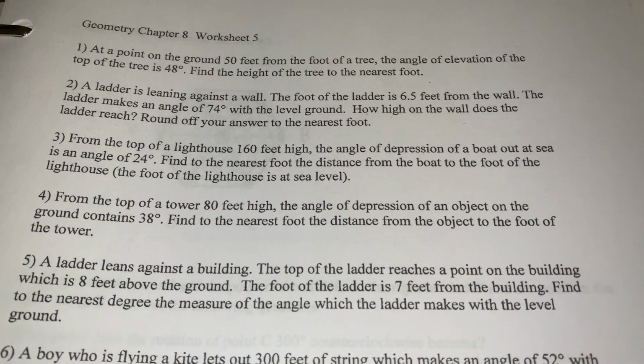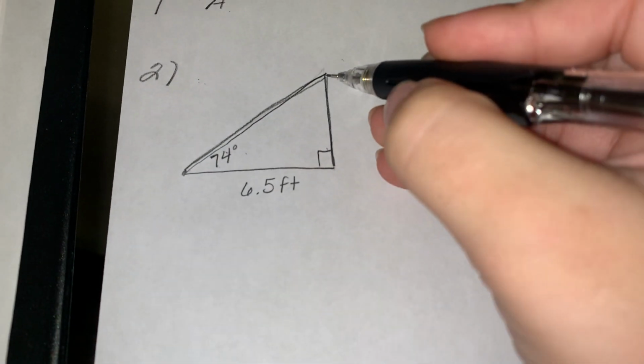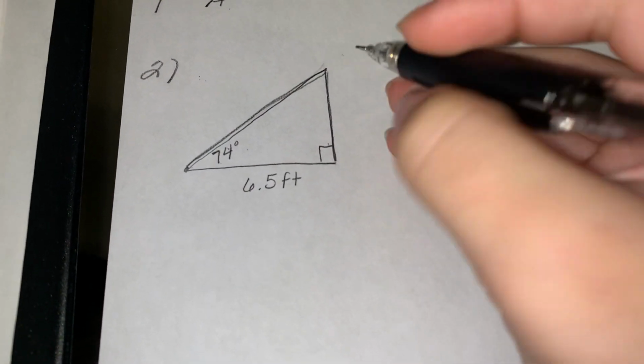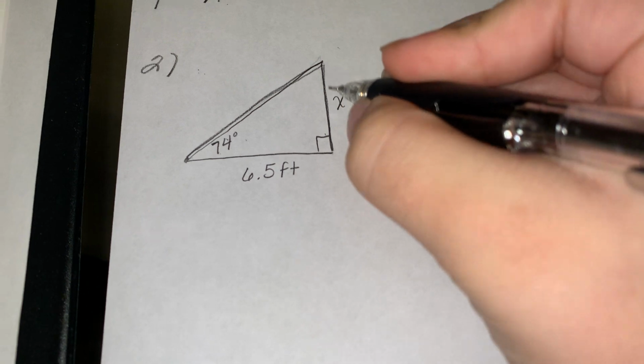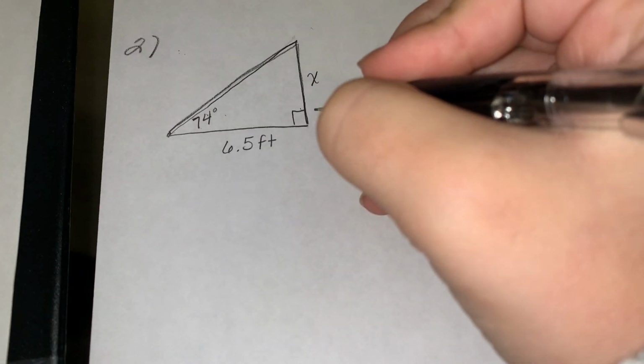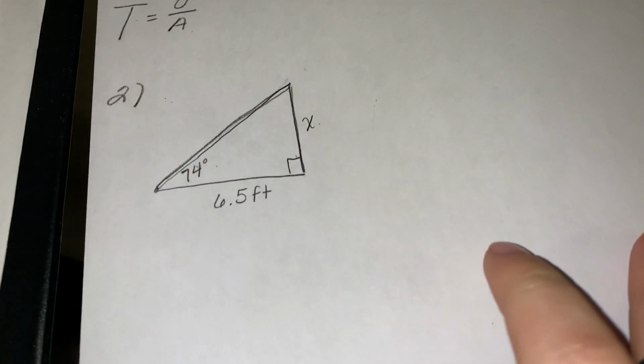Round off your answer to the nearest foot. So they want to know the reach of the ladder. They want to know how high this wall is, or how tall this wall is. And because I don't know, I need to represent it with the letter X.